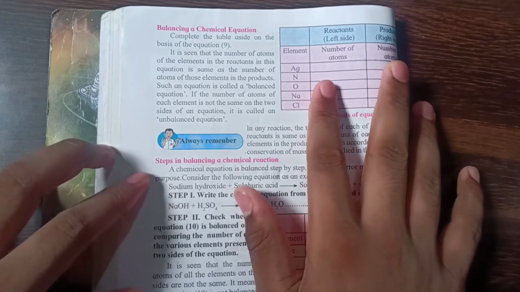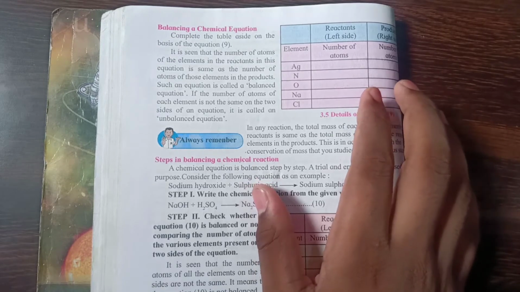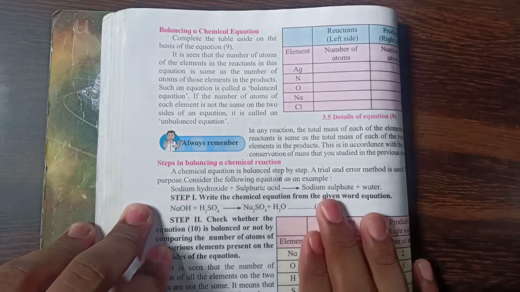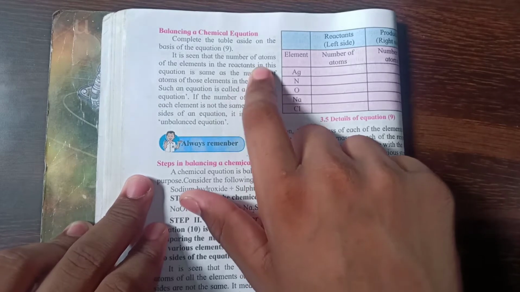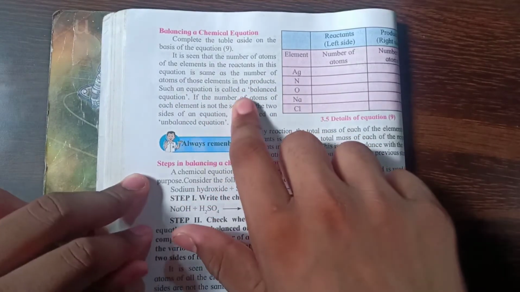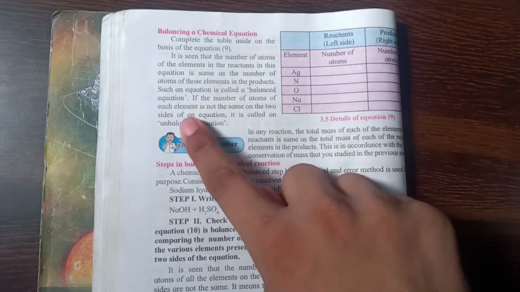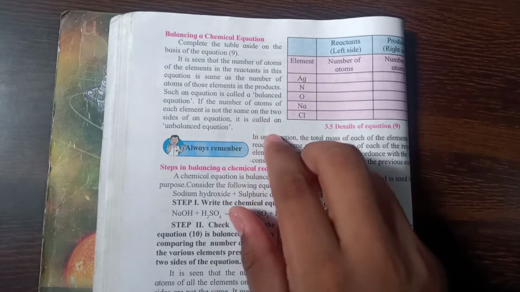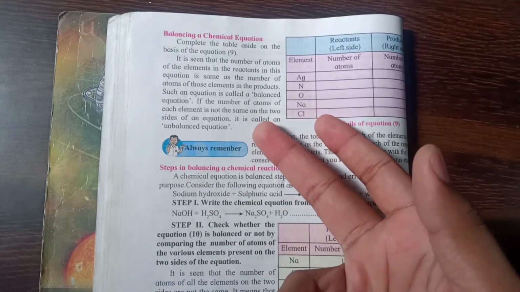This is known as balancing, means when the number of atoms on the reactant side is equal to the number of atoms on the product side, we say that the chemical equation is balanced. Now it is seen that the number of atoms of the elements in the reactants in the equation is the same as the number of those in the products. Such an equation is called a balanced equation. That's what I just told you. If the number of atoms of each element is not the same on the two sides of an equation, it is called an unbalanced equation. Means either it can be a balanced equation or it can be an unbalanced equation. There is no third option over here.